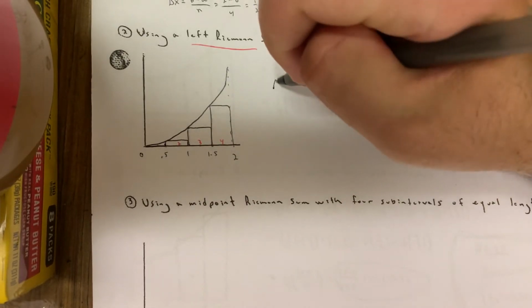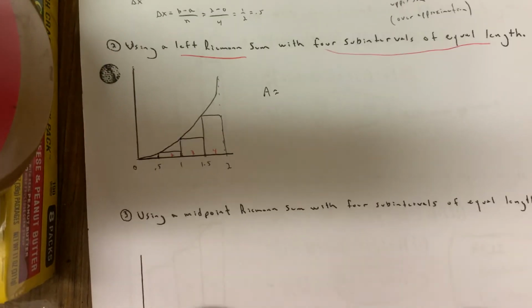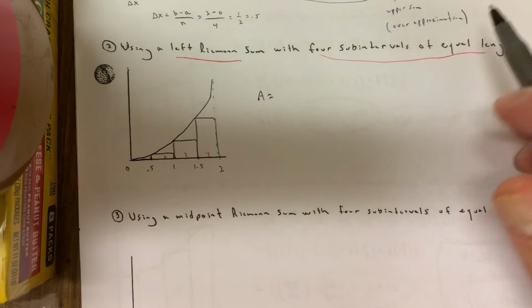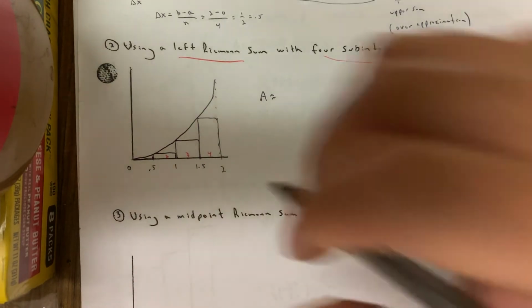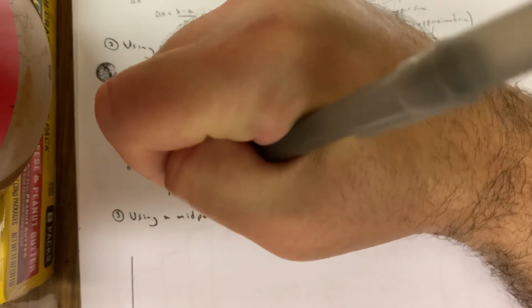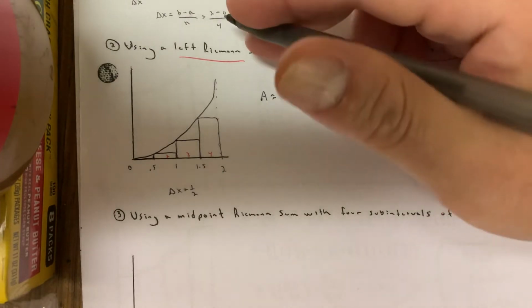And now when you set up the area, people are like, oh my God, I got to do the area of all those rectangles separately. That was so confusing. It's not confusing at all, okay? Since it's 4 subintervals of equal length, set up the expansion. Start with delta x. Remember, it's the same delta x here. It's b minus a over n. It's 1/2. We did it before.